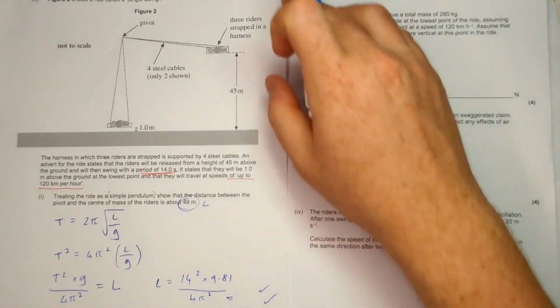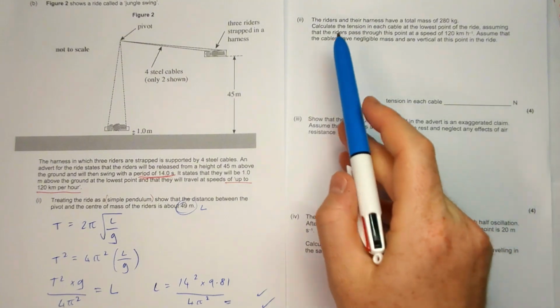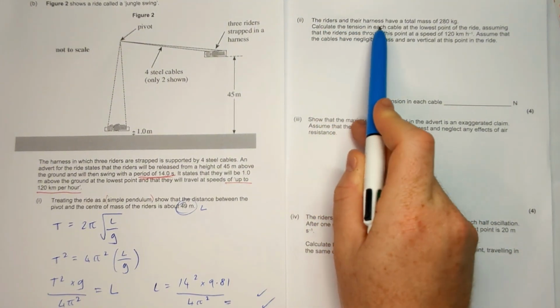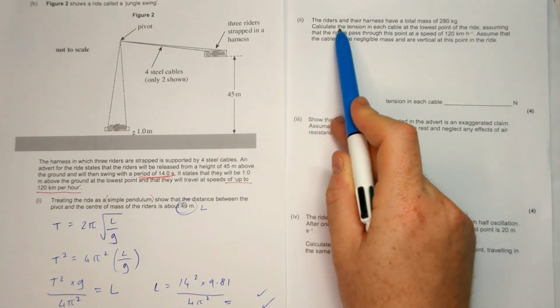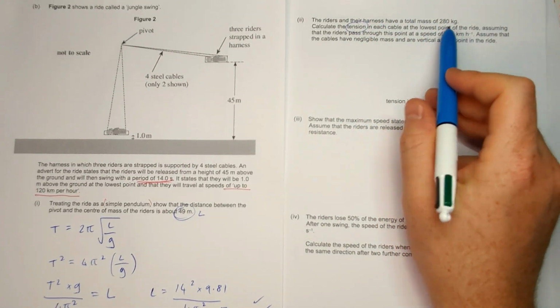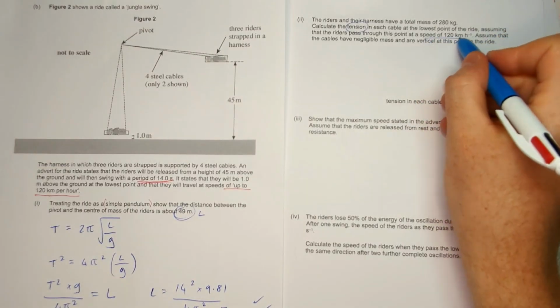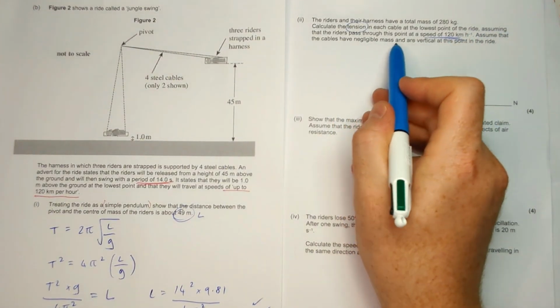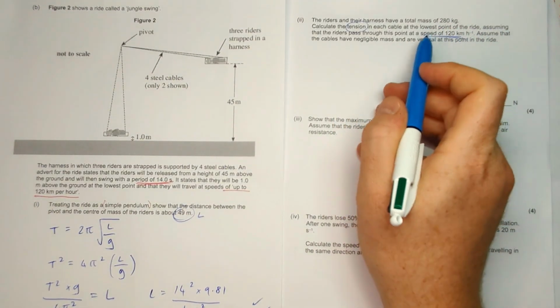Over on the other side, we've got a little bit of circular motion to have a look at. In this question, it says the riders and the harness have a total mass of 280 kilograms. Calculate the tension in each cable at the lowest point of the ride, assuming the riders pass through this point at this speed here, and assume they have negligible mass, etc. at this point. So a couple of things to do here.